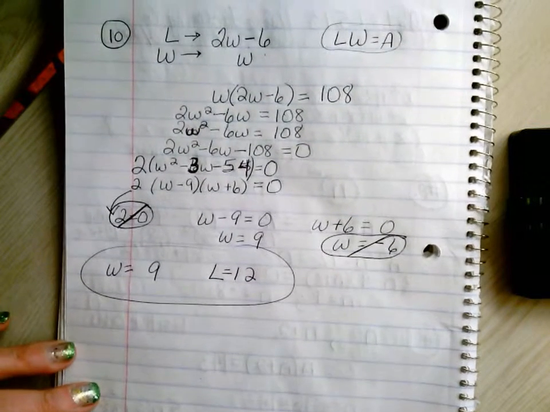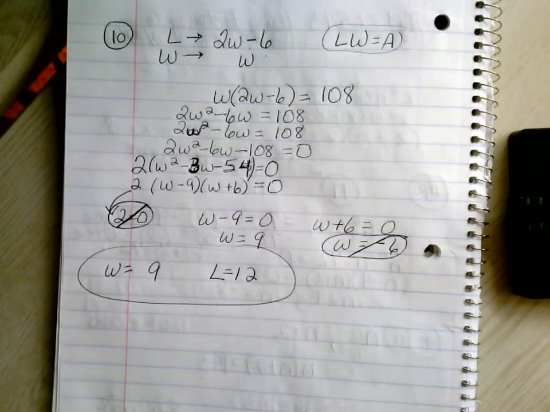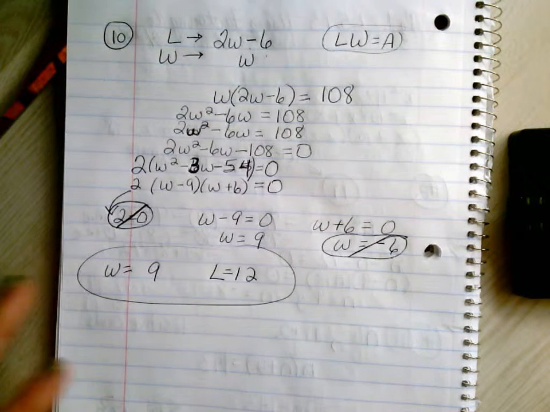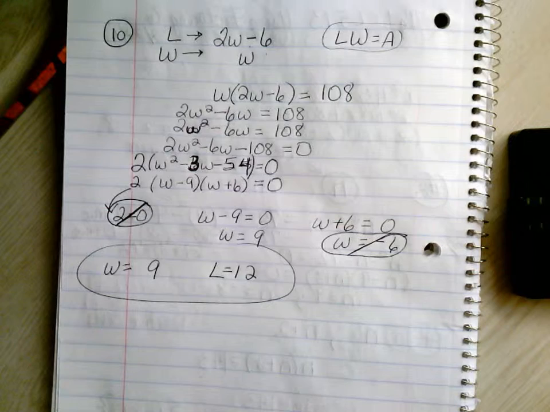Now I'll actually start using the lesson, because the lesson throws you into the deep end of the pool with the first problem. Page 234, example 1.